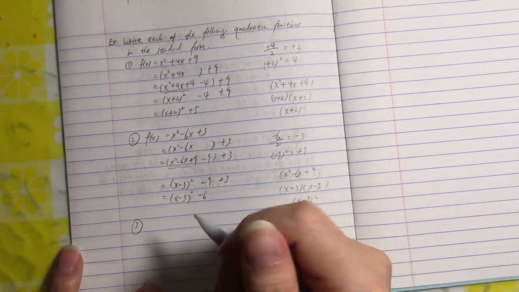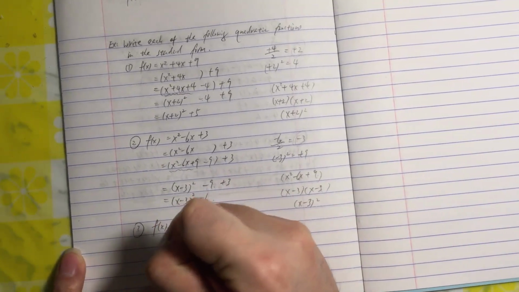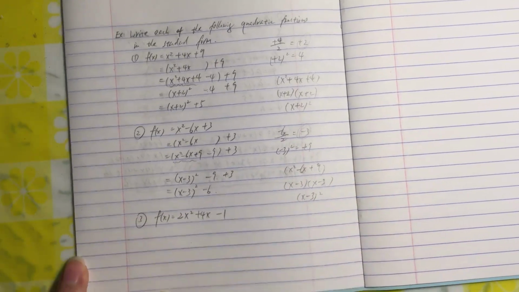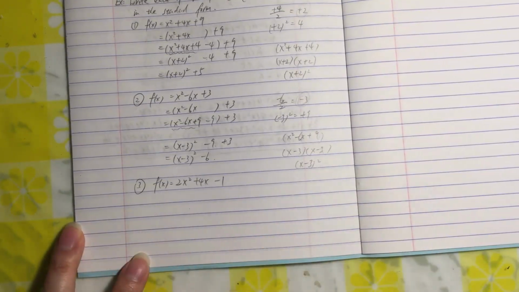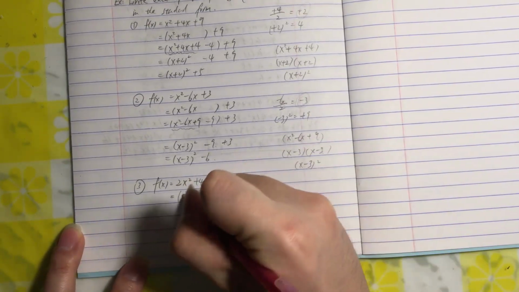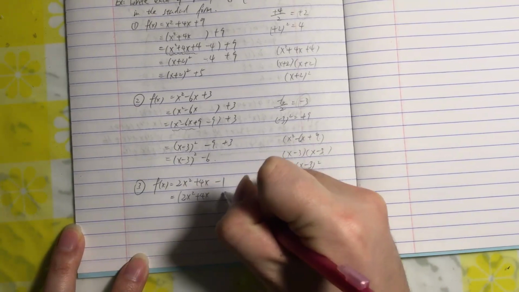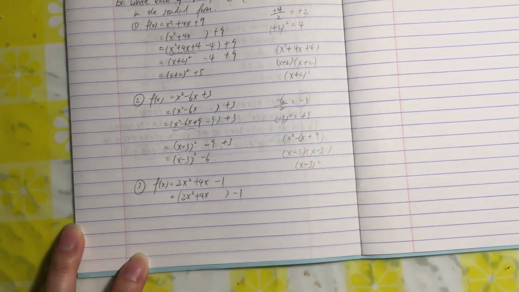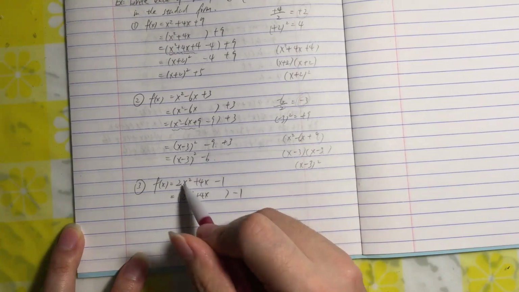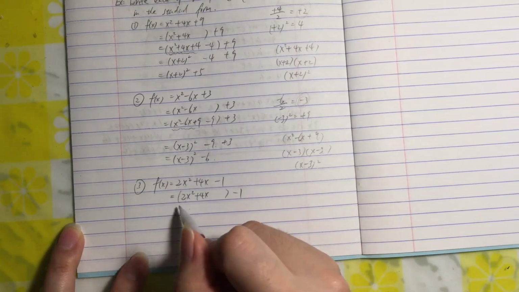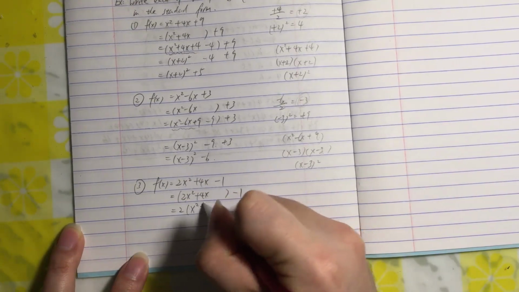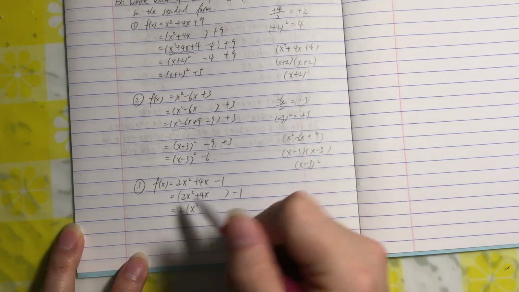Next example, f of x equal to 2x squared plus 4x minus 1. How can we write this in standard form? So, first step, we group x together. Now, if there's a coefficient in front of x squared, factor this number out. If I factor 2 out, I get x squared plus 4 divided by 2 is 2.